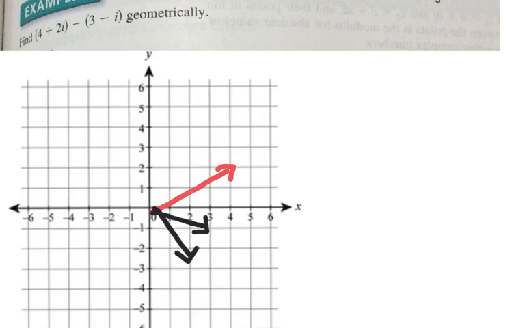Well, this time if I'm subtracting, I'm going to reflect it over itself. And so now the vector would look like, what am I supposed to be? 3 minus i. So it would be there, right? That's a 180 degree rotation or a reflection across the origin.